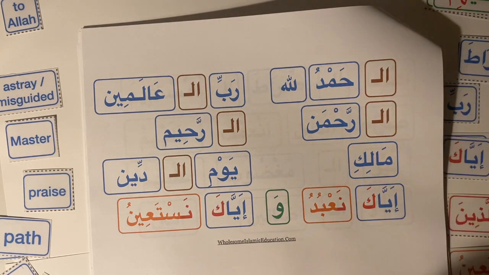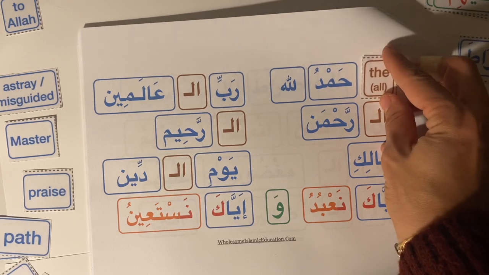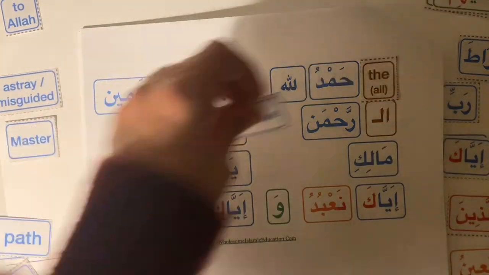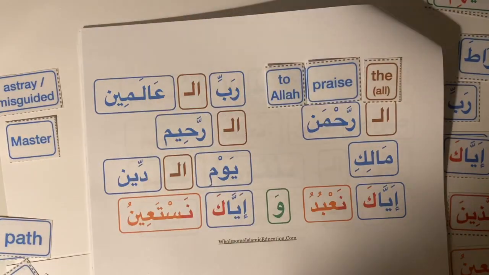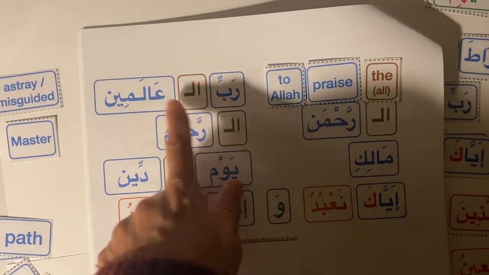So al over here actually means the, but I have one special the over here that has between brackets the word all. Because when you say the praise is to Allah in Arabic, that literally means all praise. Just like when you say Allah is the merciful, the merciful here means he is the all merciful. Okay? So when we say the praise, lillah means to Allah, what we actually mean is all praise be to Allah.